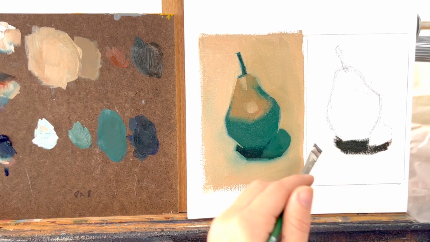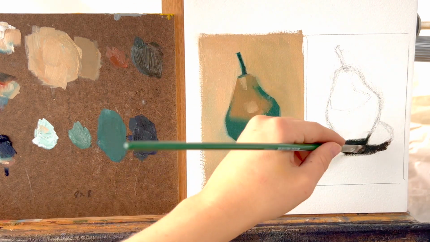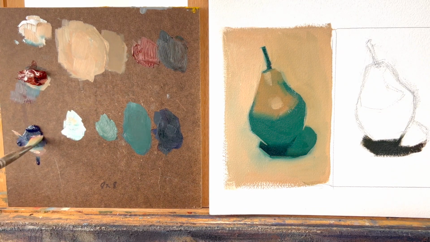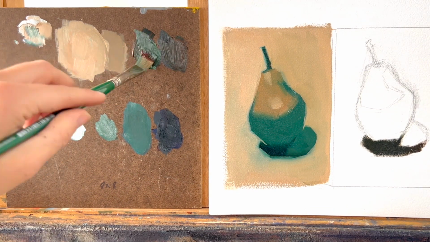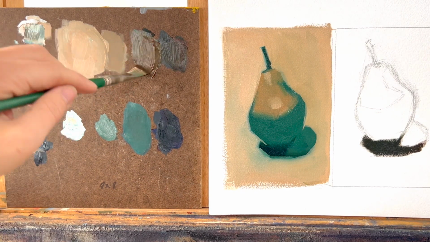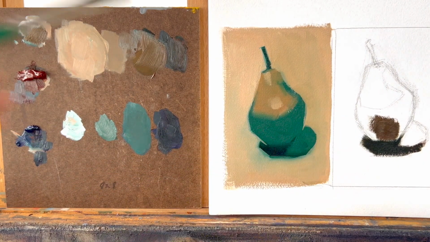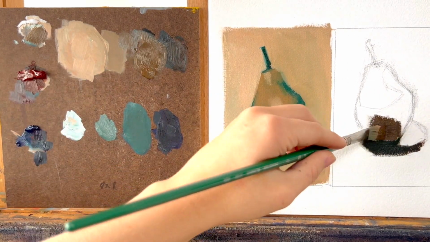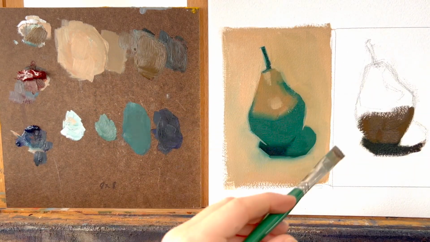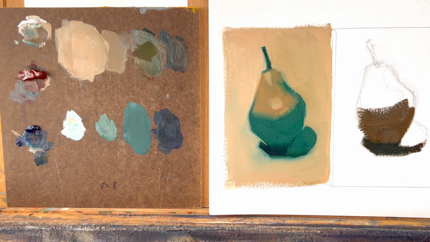So now for this painting, as you can see, I'm dipping into the darkest warm color that I've mixed, that dark warm brown, and I'm using that to block in where the darkest shadows are on the pear. And then once I've put in the darkest colors, then I go in to put the second darkest colors. So I'm still working from my warm colors, but now I'm putting in the slightly lighter values. So the part of the pear that's in shadow, and then the shadow that it's casting onto the table.